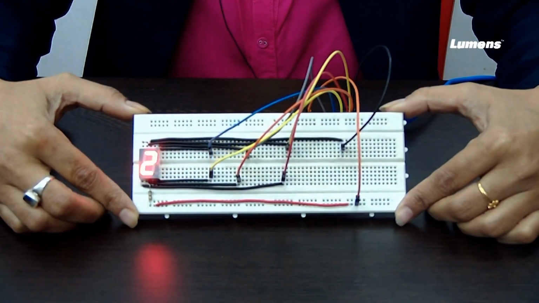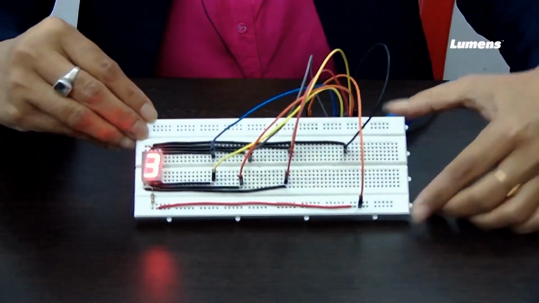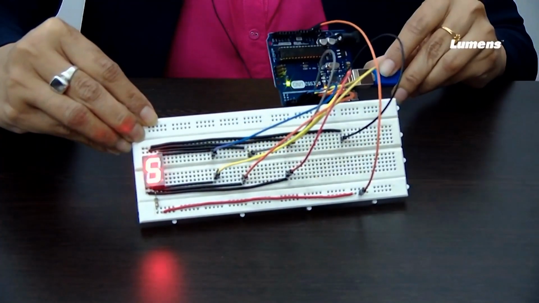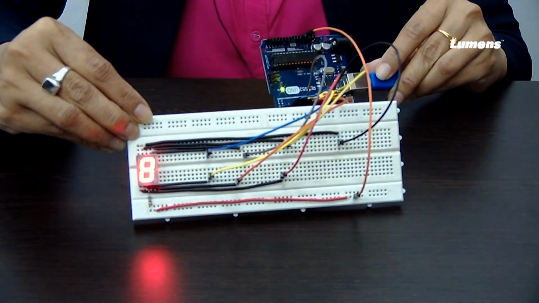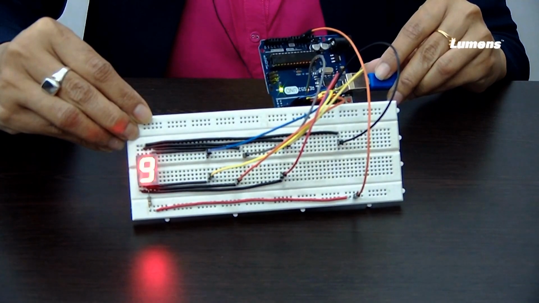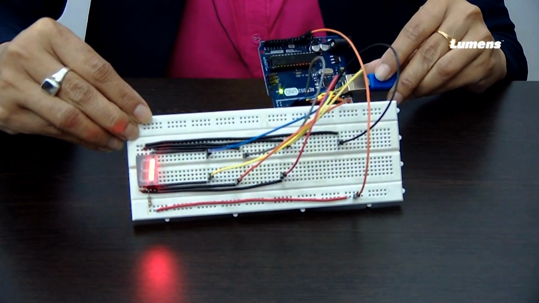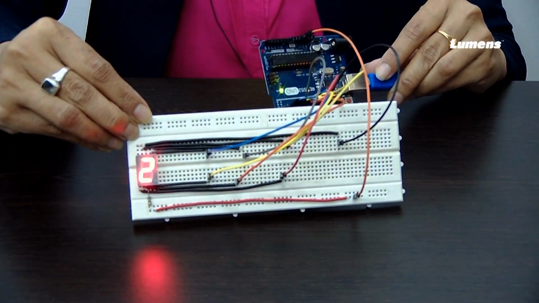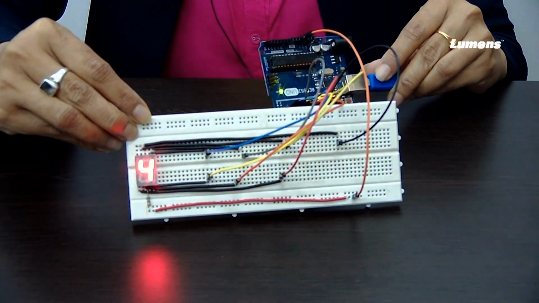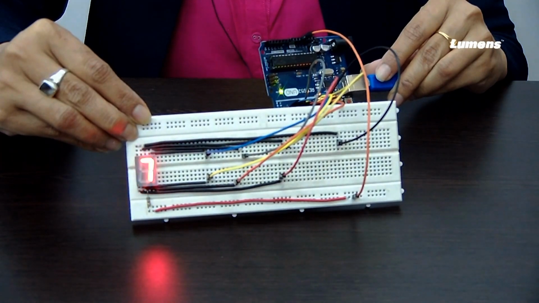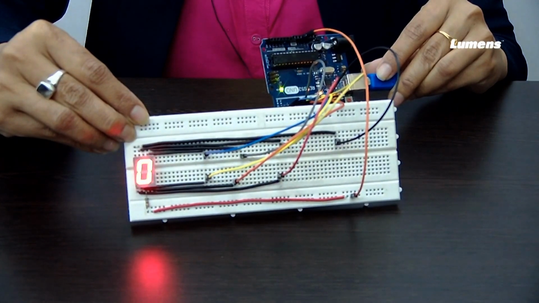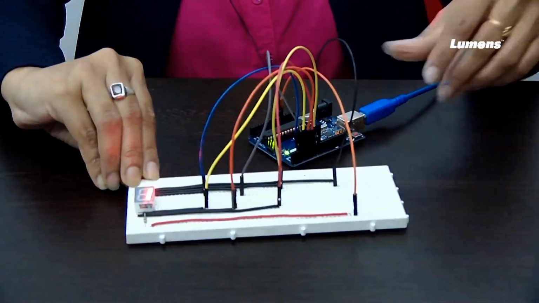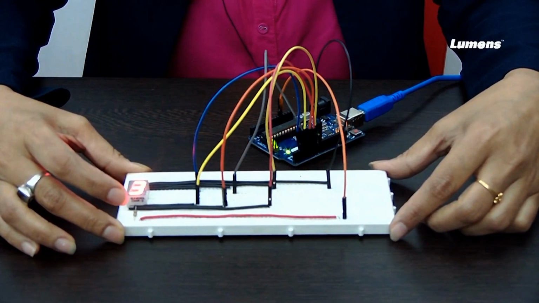Now, see, I have put the code into this Arduino board, the same code which I have written for the STM board, and it is glowing. When it becomes 9, it goes to 0 again, and then to 1, 2, 3, then 4, 5, 6, 7, 8. When it becomes 9, it will go to 0 again. So, this goes on.